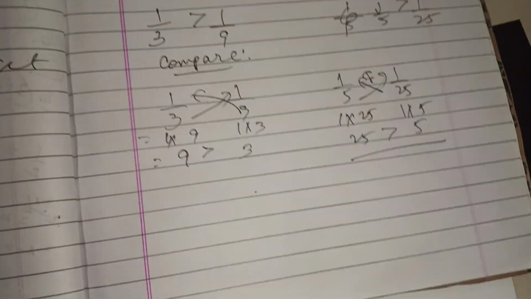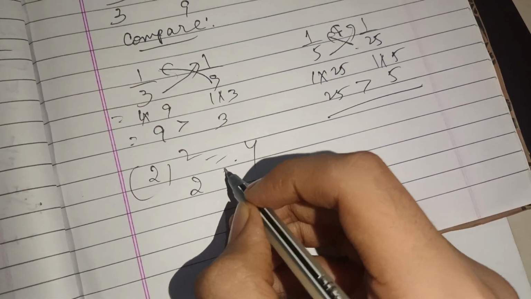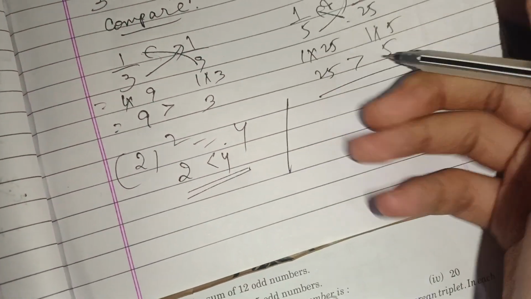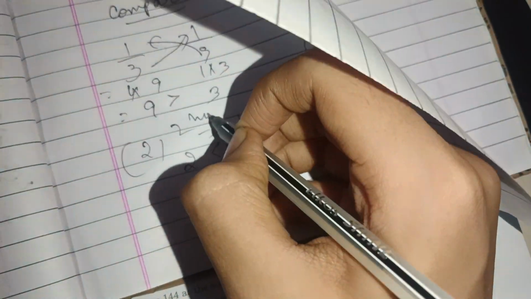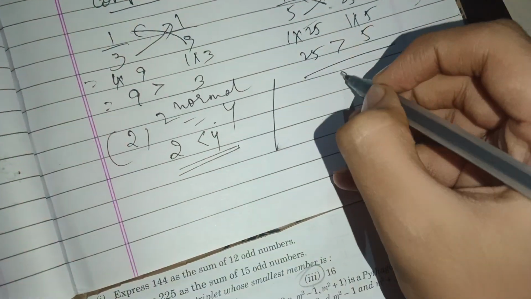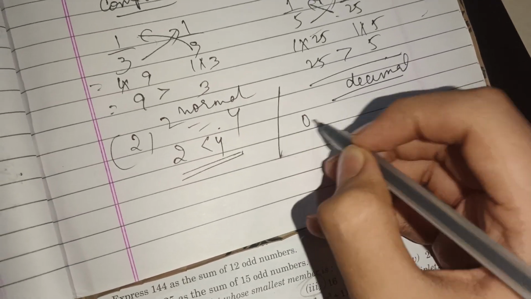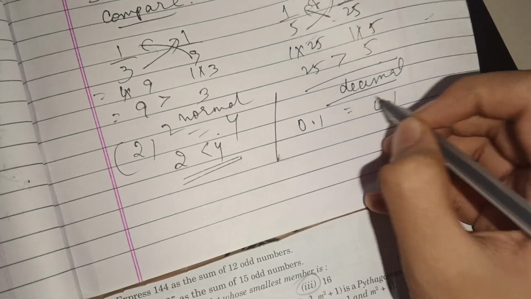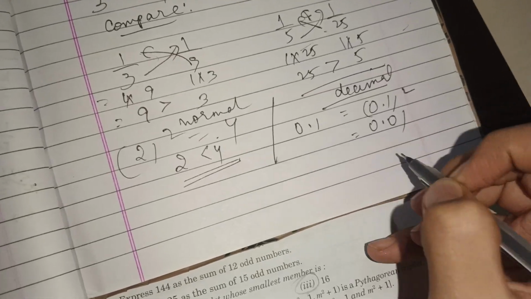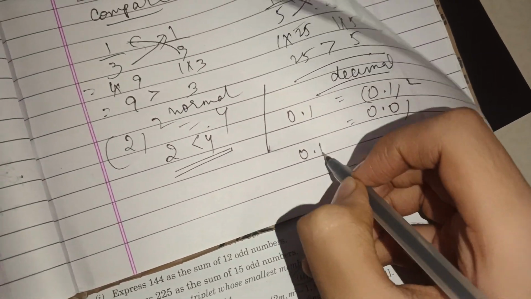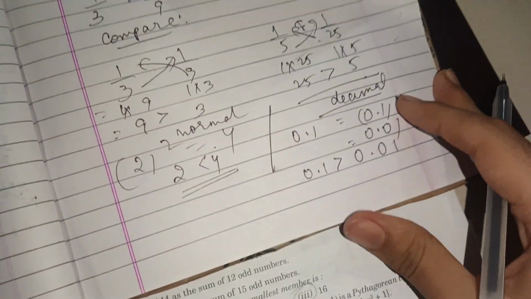We all know that 2 square is 4 and 2 is smaller than 4, but that is just a normal number, no decimal. If we take decimal numbers, like 0.1, the square of 0.1 is 0.01. So 0.1 is greater than 0.01.